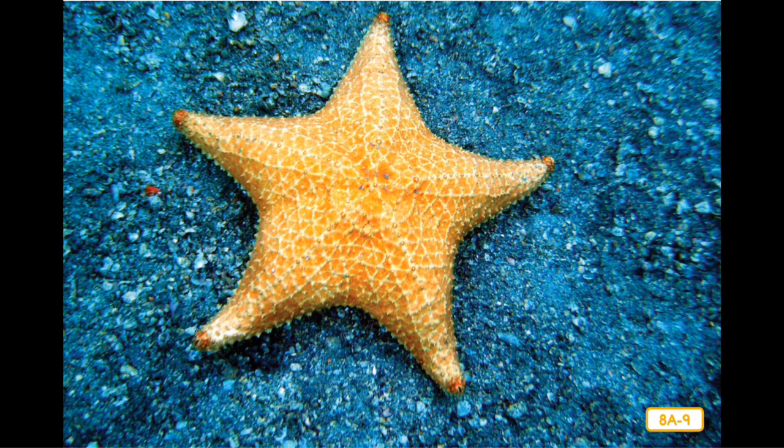Starfish eat fish, snails, clams, oysters, and crabs. Is the starfish a carnivore, omnivore, or herbivore? It is a carnivore. You heard about starfish and regeneration. What does regeneration mean? Pause and talk. Regeneration means that it can regrow parts of its body.